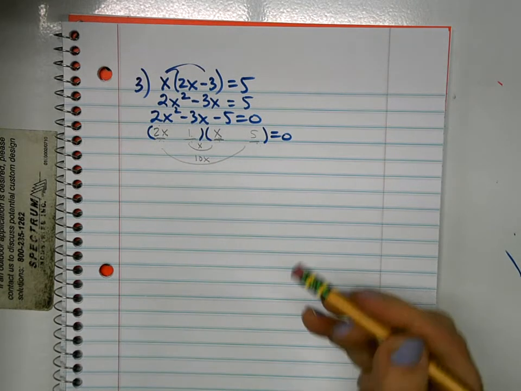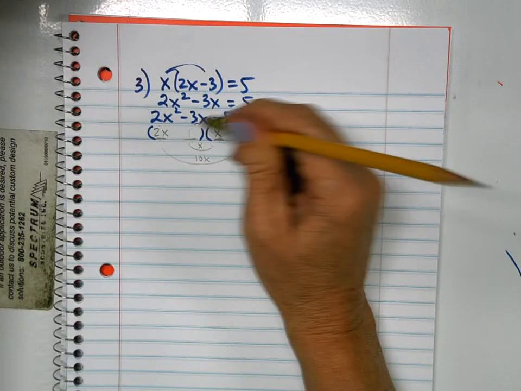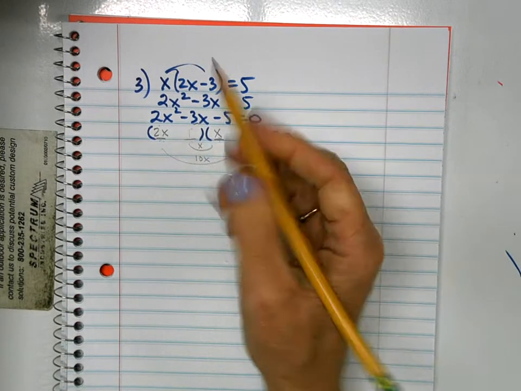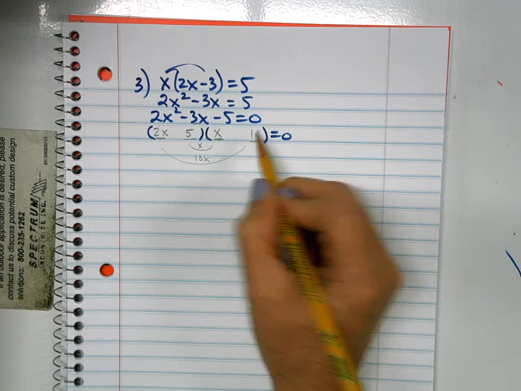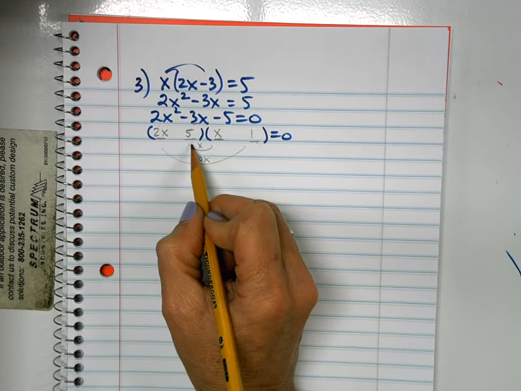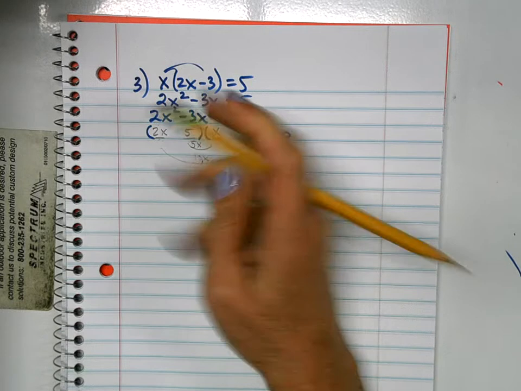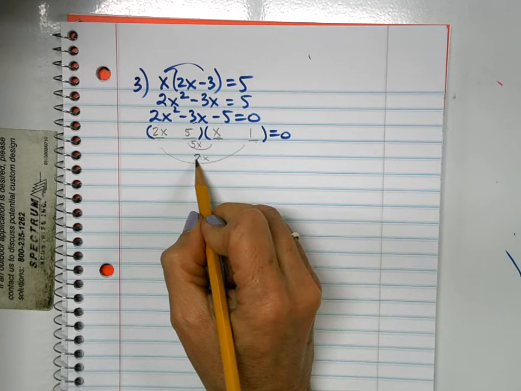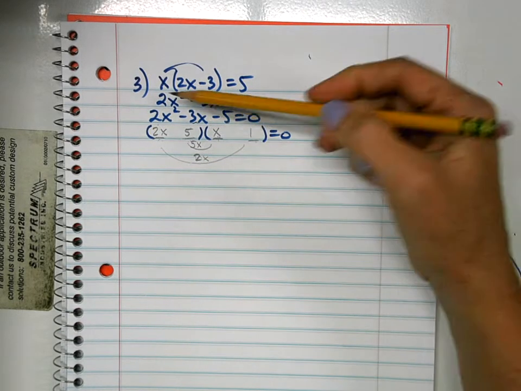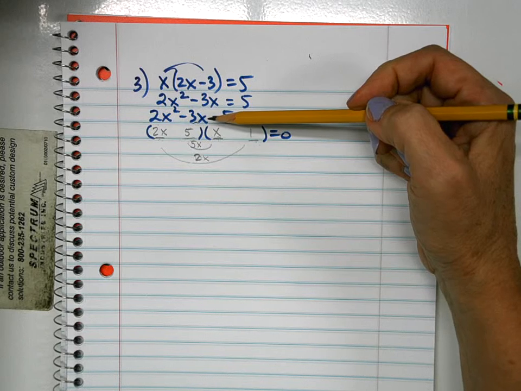Okay, so let's switch the 1 and the 5. Trade where they are. Put the 5 here and the 1 here. So then when I multiply the inner, I'd have a 5x, right? And when I multiply the outer, I'd get a 2x. Now we're trying to get negative 3x. I think we can do it. How?